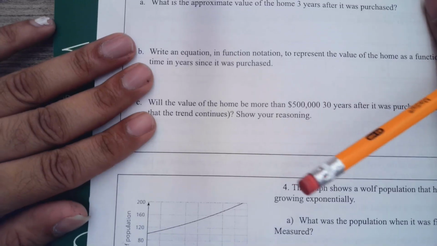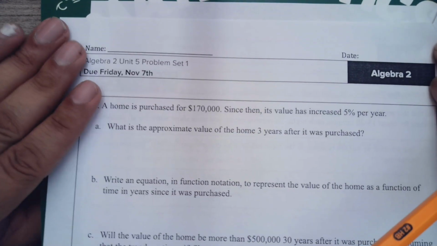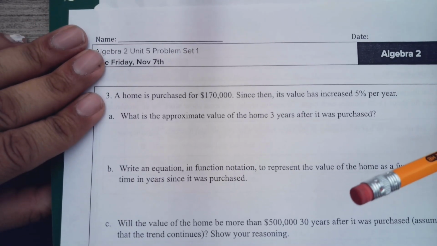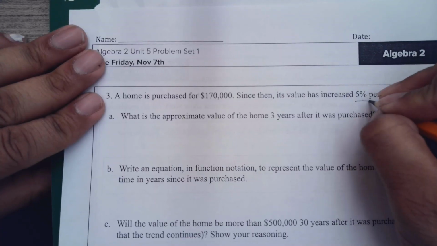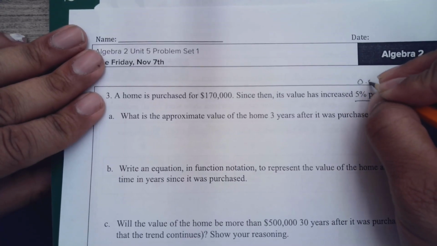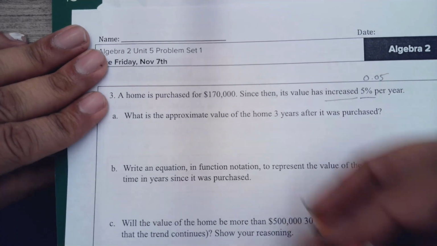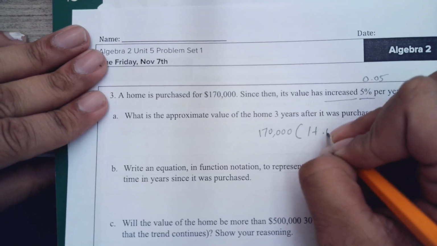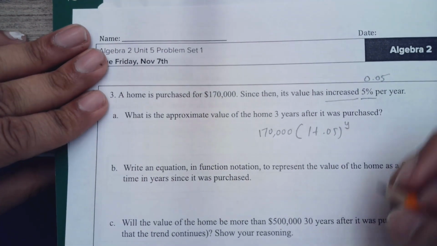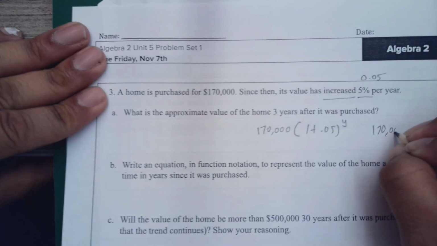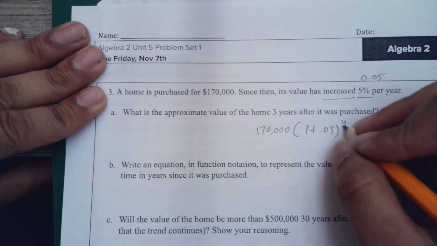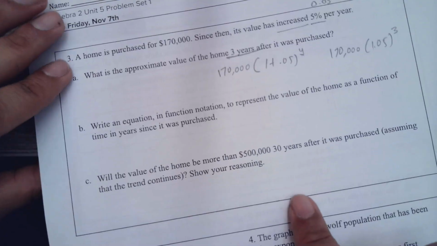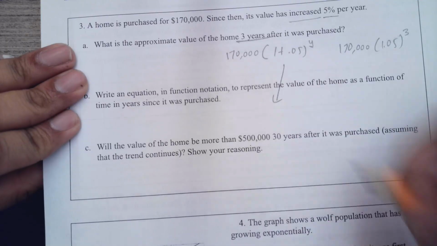Question 3. A home is purchased for $170,000. Since then, it has increased its value 5% per year. If it's increased at 5% per year, the growth rate is 0.05. And since it's increasing, we'll use this formula: 170,000 times 1 plus 0.05 to the power of y. Now, here your y is 3 years afterwards, so it's 3. Whatever that is is your answer. And we already have the equation. That's the equation right there.